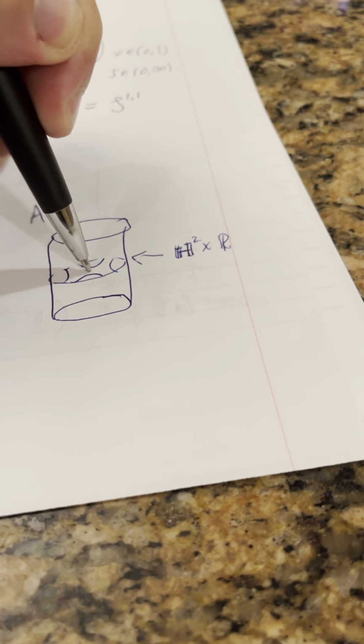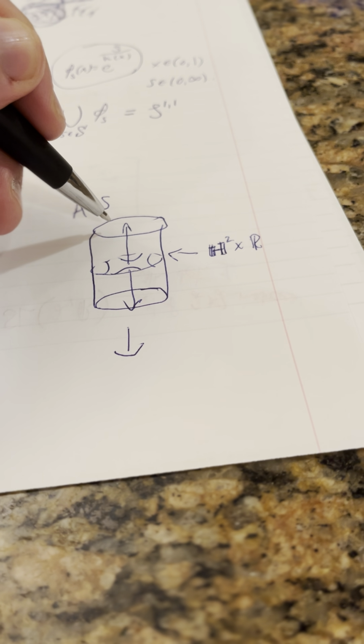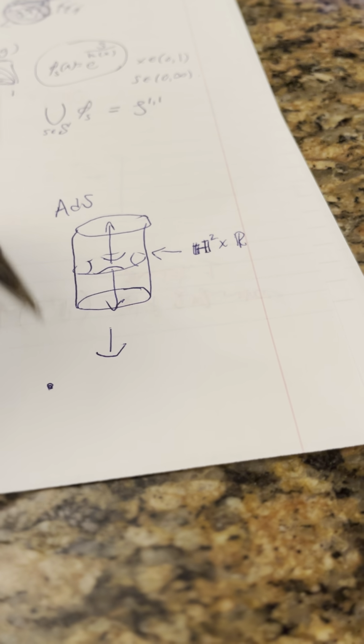You can see that if I were to not project, but to compactify this guy, basically blow down the caps, we'll get a geodesic compactification.